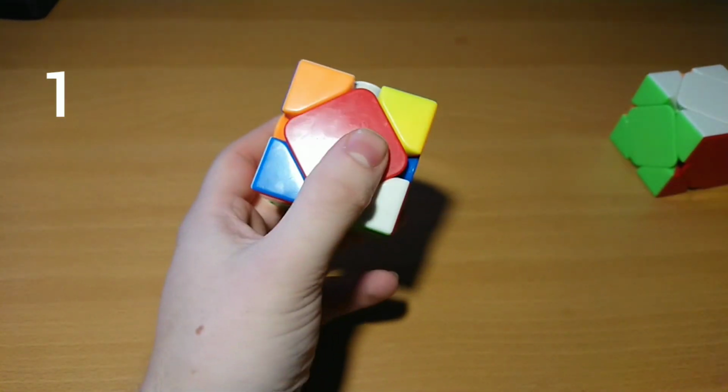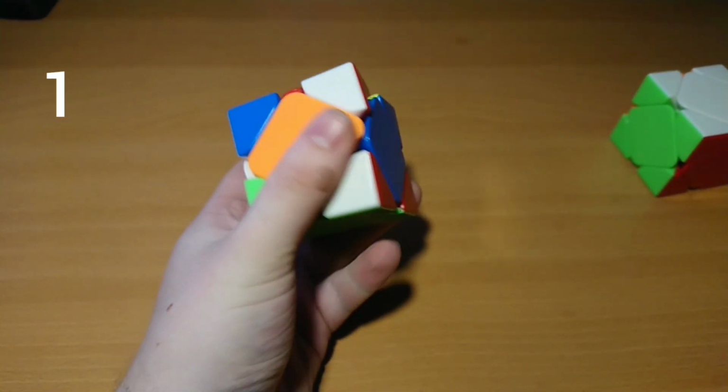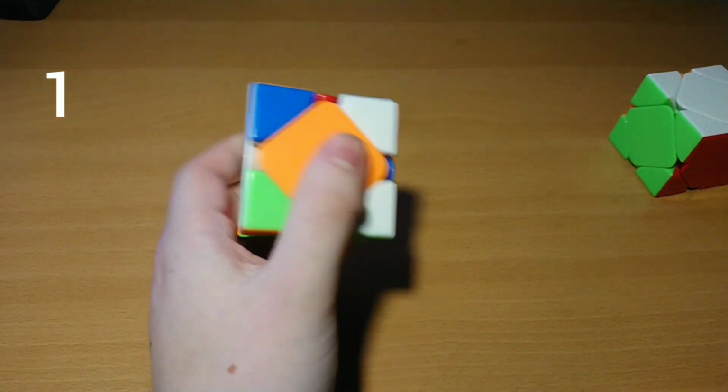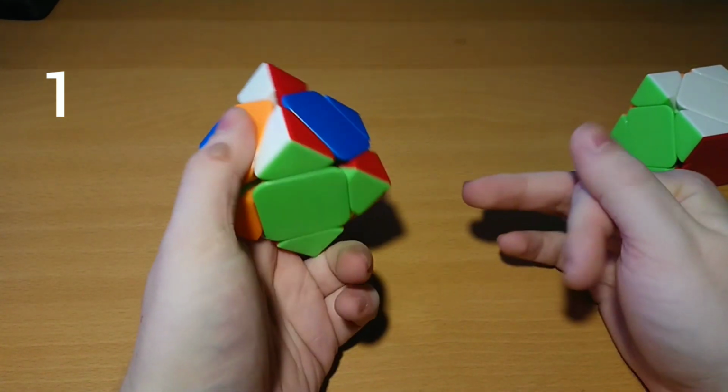So now I will show some examples. So this is the first one. You can find the scrambles of all the examples in the description so you can follow along.